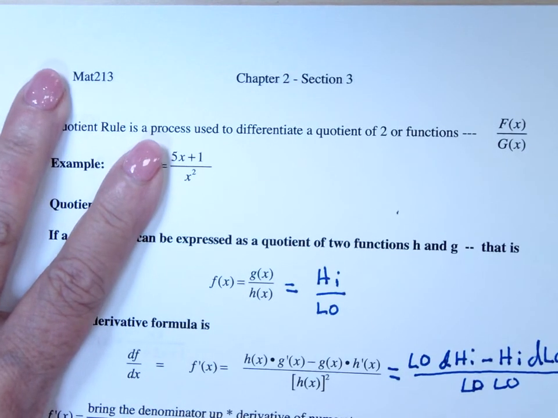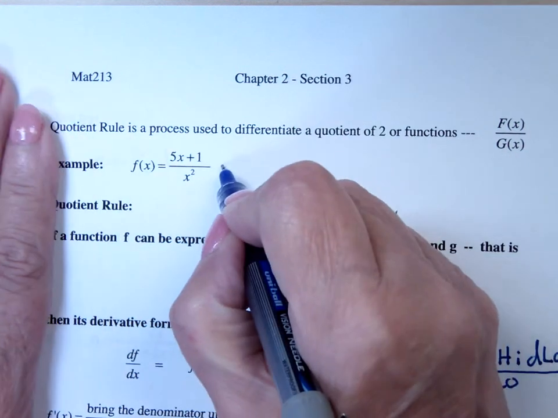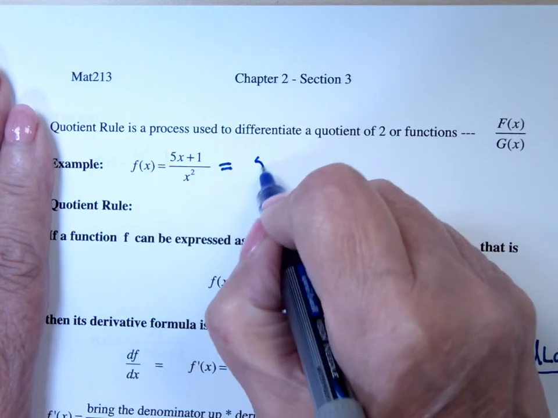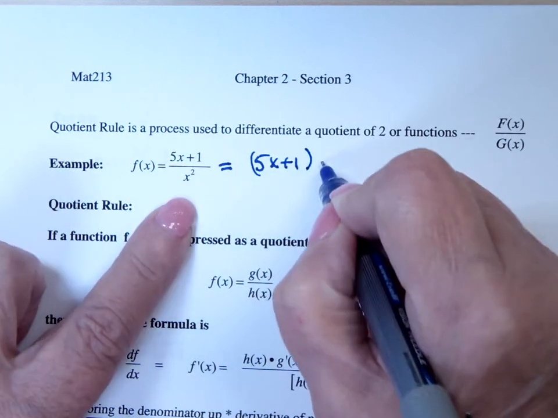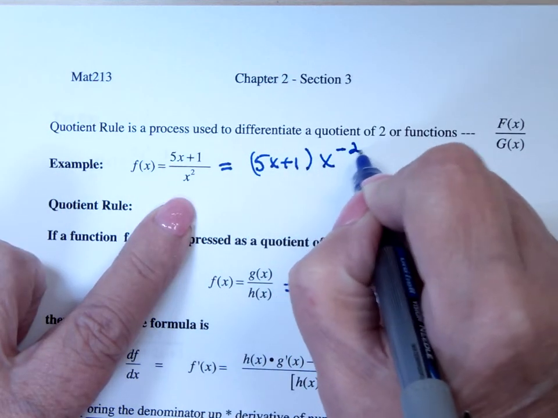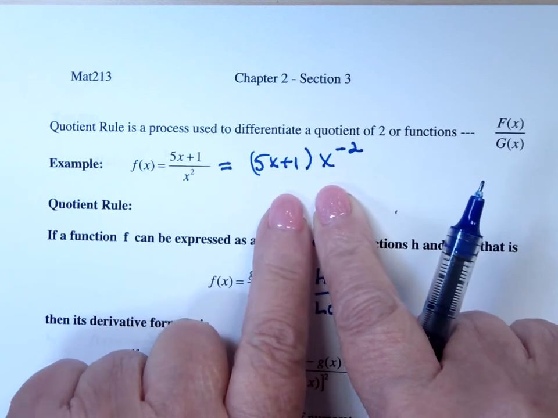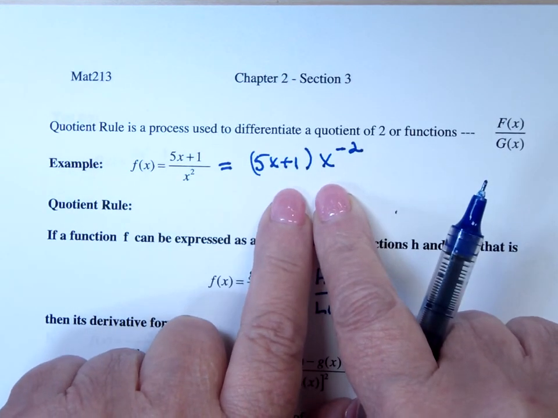Until we get 2.4, which is chain rule, you are not going to be able to do these problems using product rule. It's only after we have chain rule that you can do that. I could rewrite this as 5x plus 1, bring the denominator up. Now I have taken a quotient rule problem and made it a product rule.